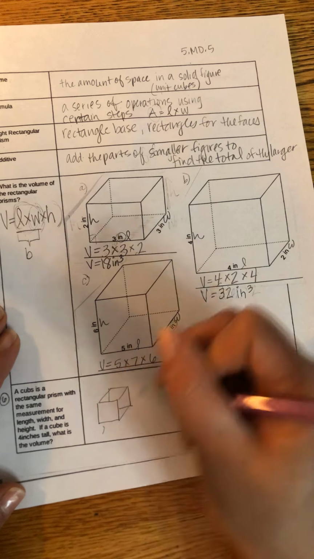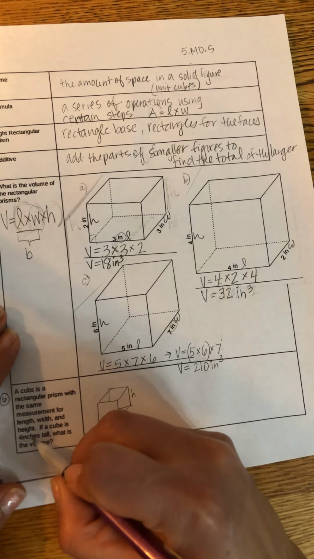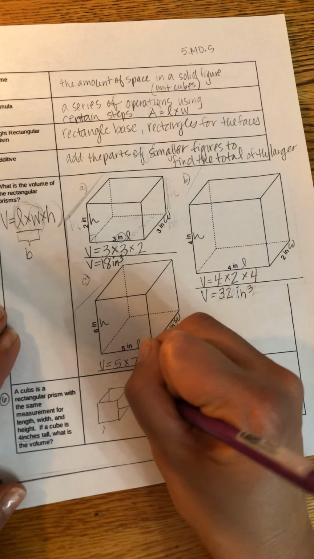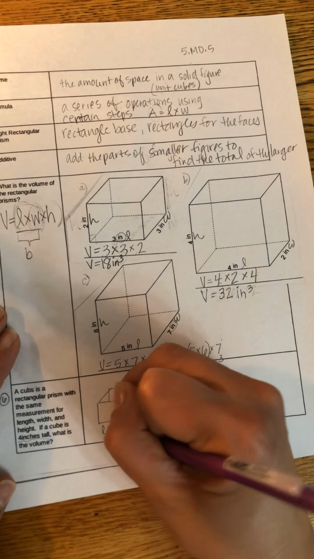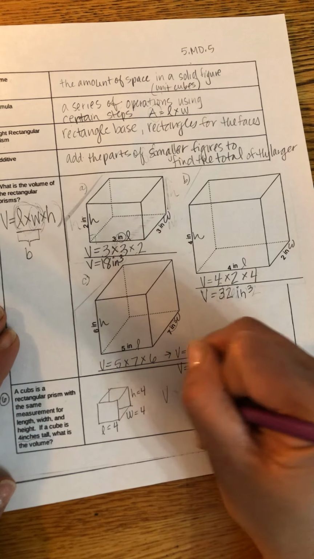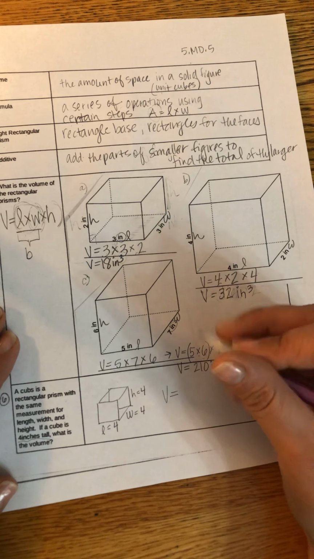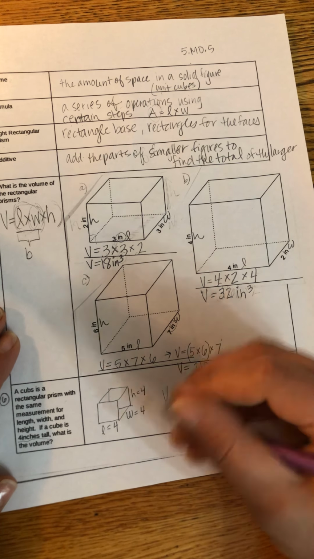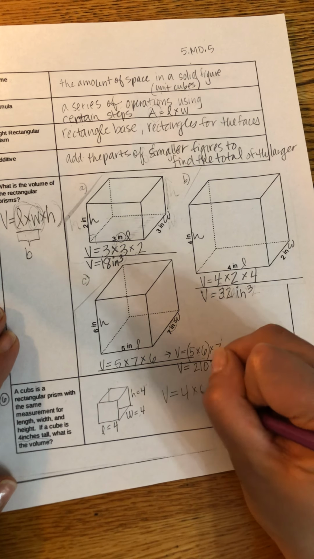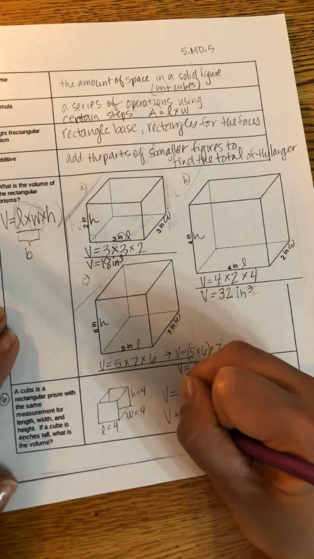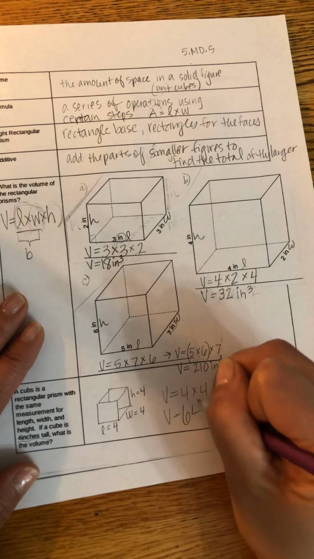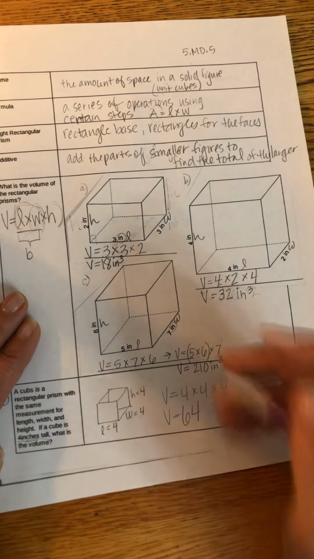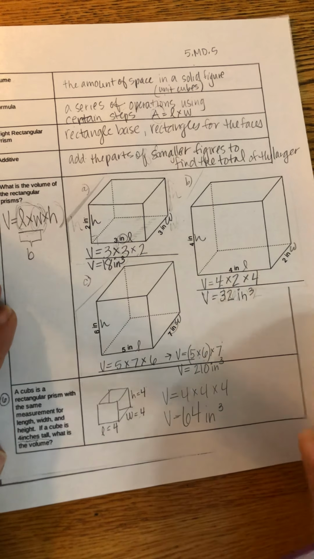So if it's 4 inches tall, which is the height, equals 4, then what's the width? It's also 4. And what's the length? It's also 4. So your formula, length times width times height, you input the numbers: 4 times 4 times 4. And your volume is 64. And this says inches cubed.